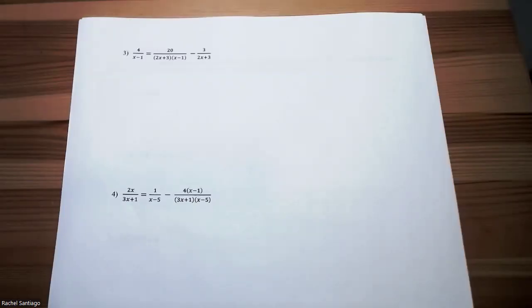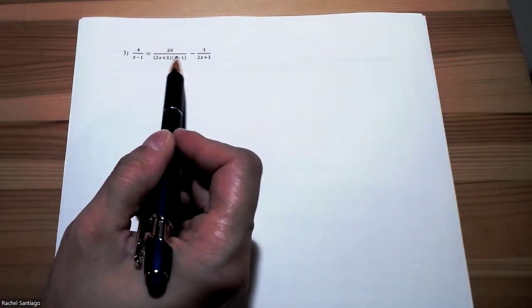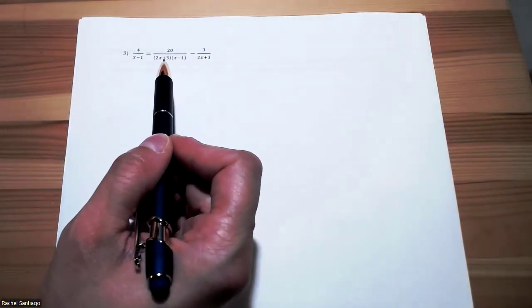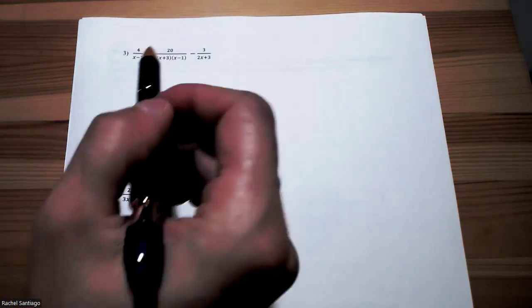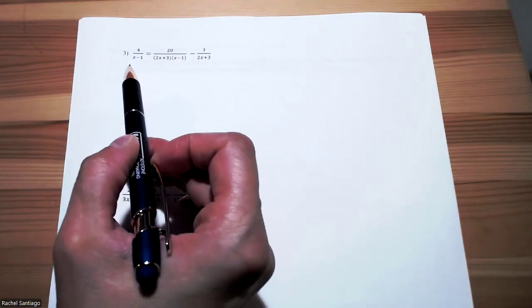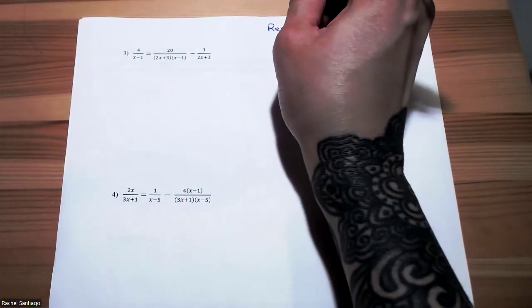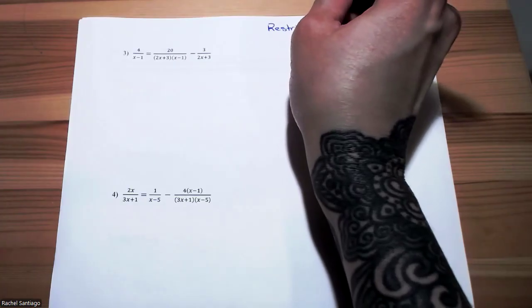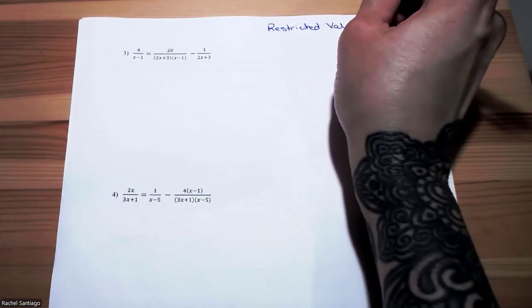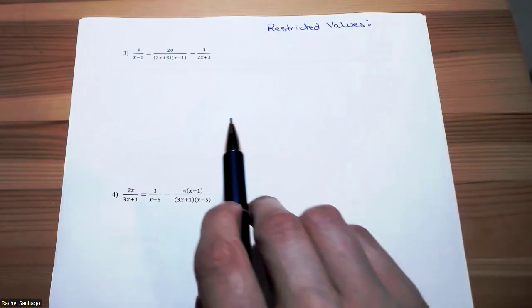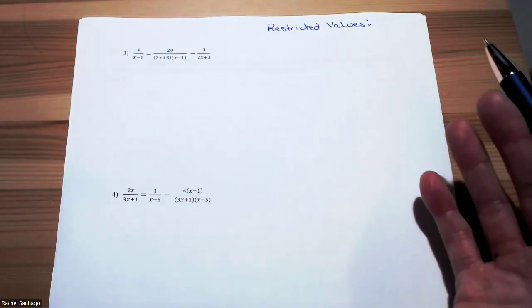For number 3, I've actually given you a gift, and I've gone ahead and factored this denominator for you so that you wouldn't have to spend the time factoring. So it's all done for you. The first thing we're going to do is figure out what those restricted values are. We're going to do that by taking the factors from the denominator and setting them equal to 0.